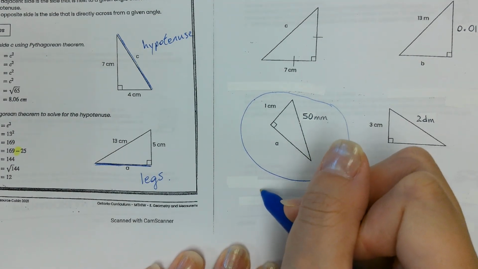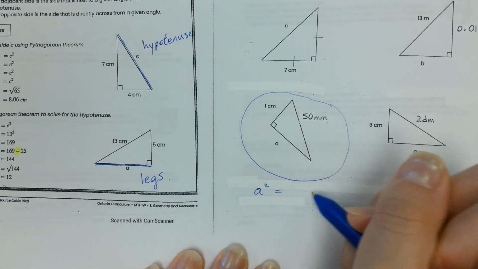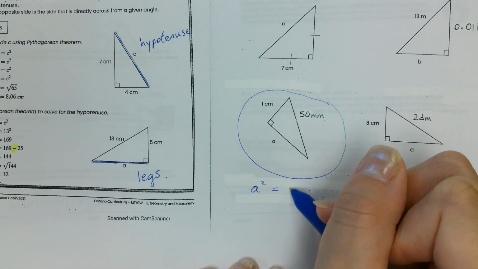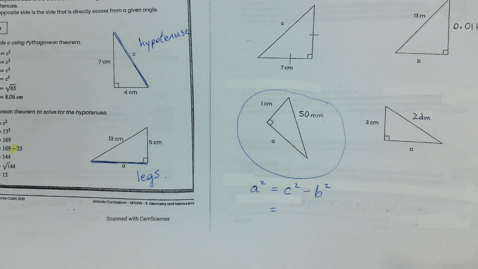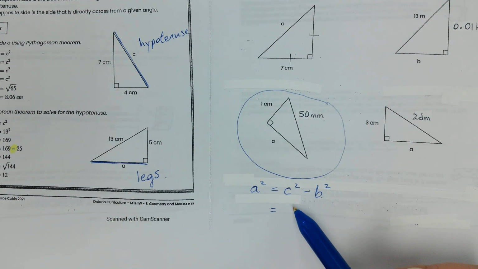So am I subtracting or adding? Subtracting. C squared minus b squared. So what minus what? Sophia, since you're paying attention, what's C? 5 squared. Why is it 5 and not 50?